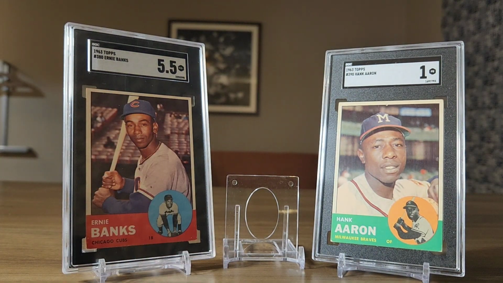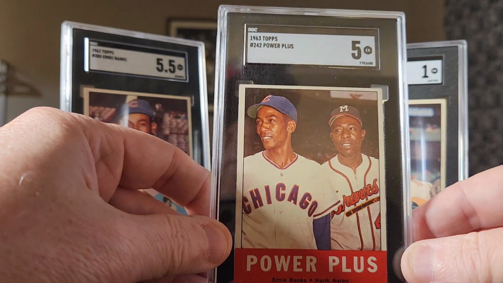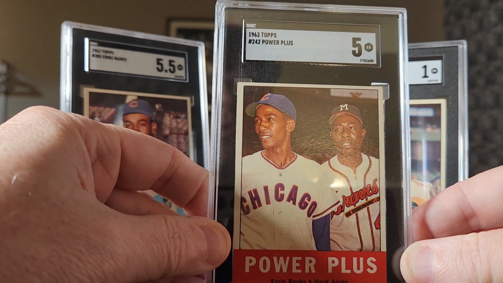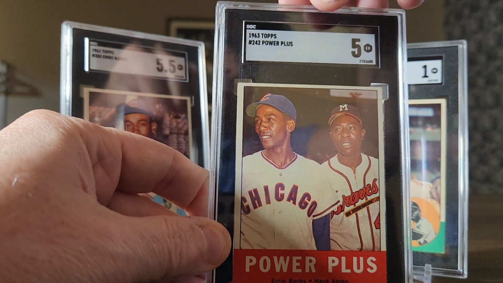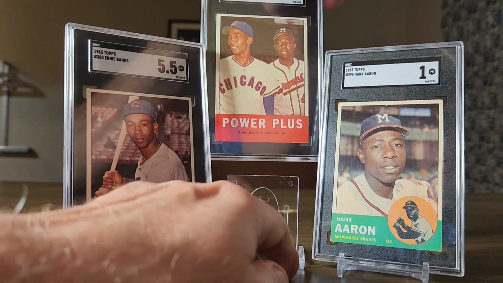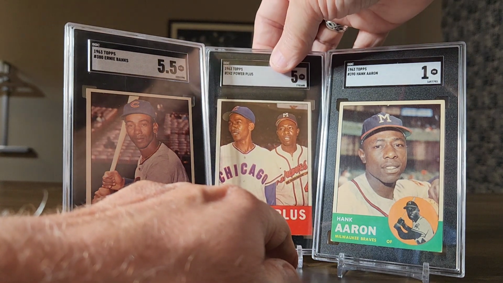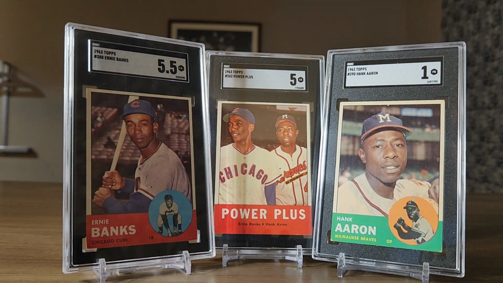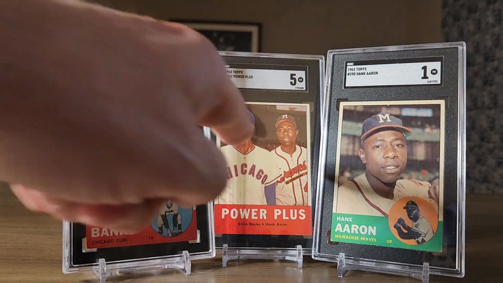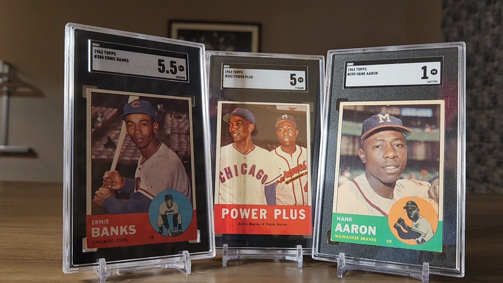And then, if you're familiar with the 1963 set, you might know what card I'm going to show next. But this beautifully ties these cards together because it is a gorgeous combo card of Ernie and Hank, number 242, Power Plus, in an SGC5. So just another example of combos. This is how I love to display my cards. Sometimes I have some ceramic bases at home that can elevate cards. So this one might be elevated. But there you have it. This is my first foray into how I display my cards.